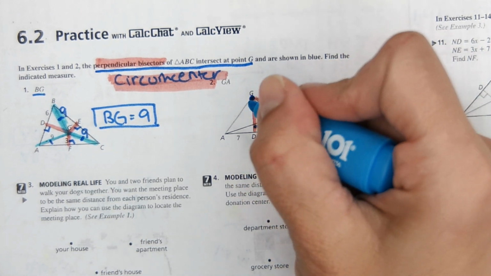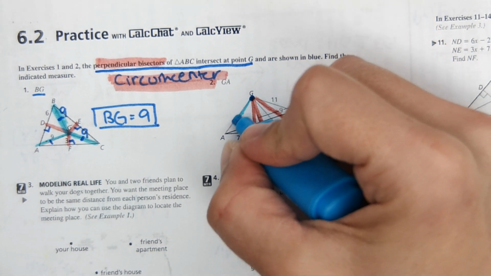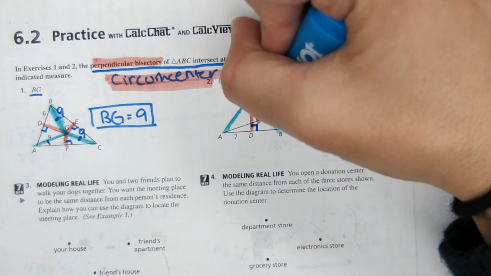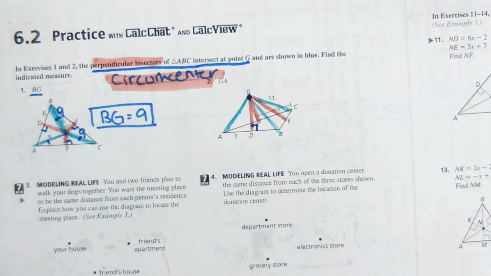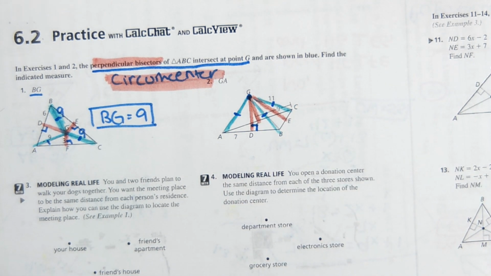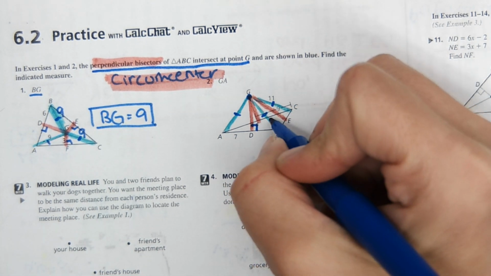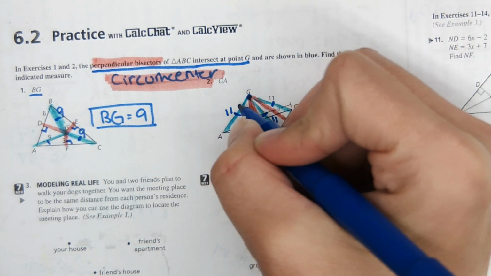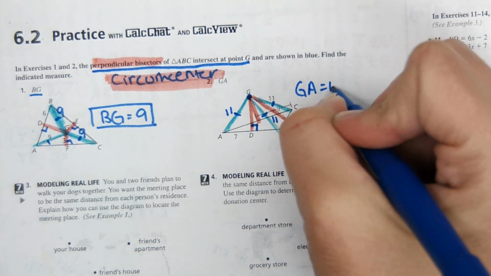The circumcenter is the same distance from each vertex, so the same distance from A to B to C. All the blue ones are the same length. This is the same length as this, is the same length as this. So if this blue one is 11, then this blue one is 11, and so is this one. It asks for the length of GA, so GA is 11 units.